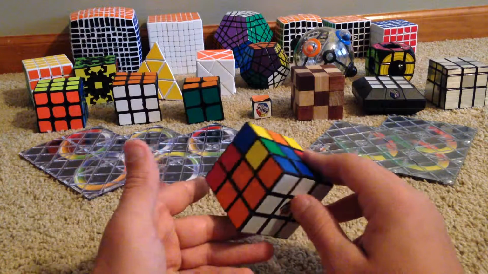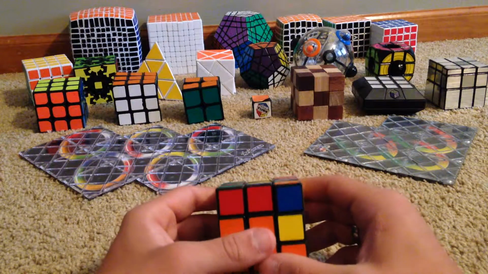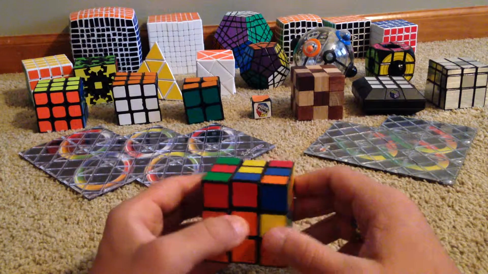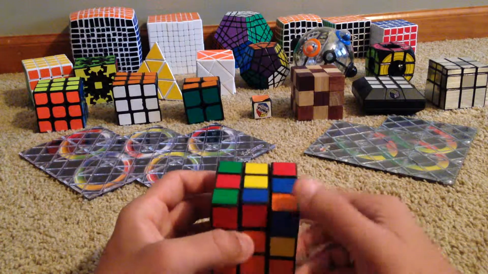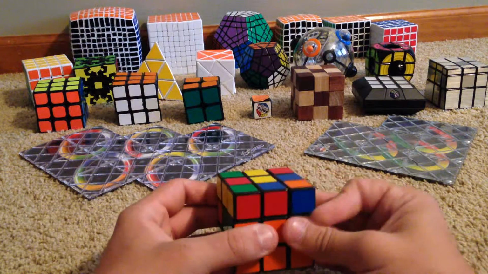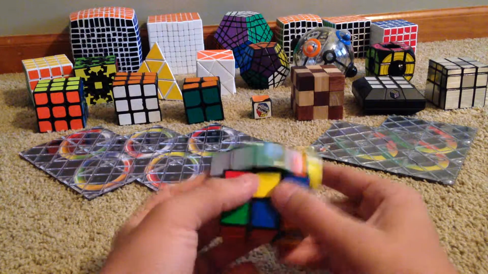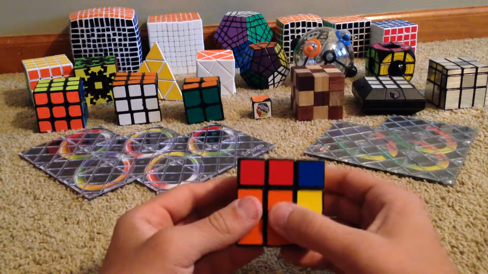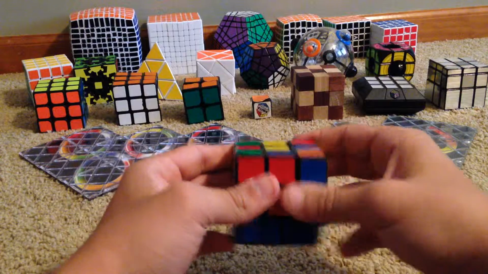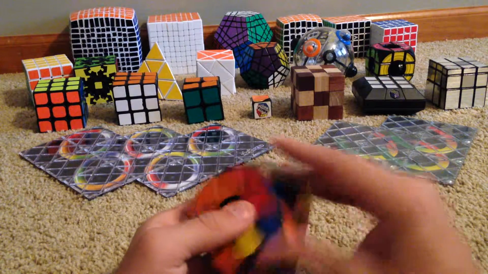Whenever I put a prime, which in writing would be an apostrophe after it, we'll be turning it counterclockwise. So R prime is this, U prime is this, B prime is this, L prime is this, D prime is this, and F prime is this.